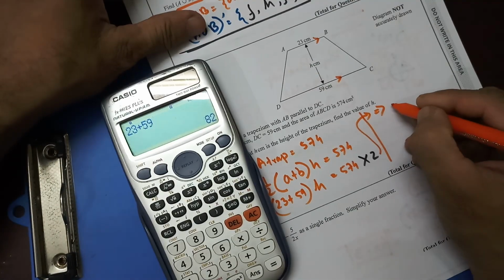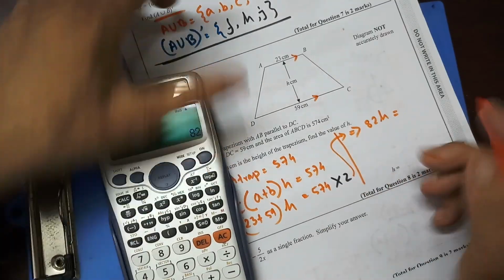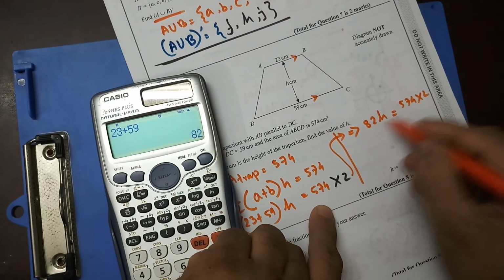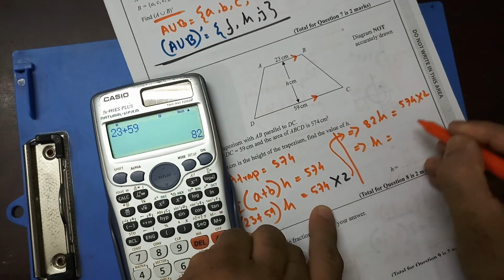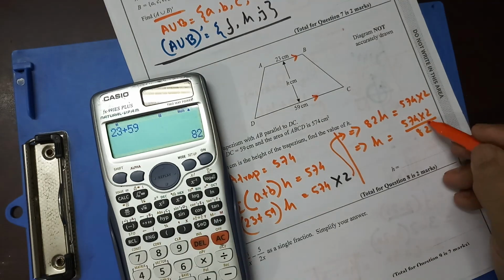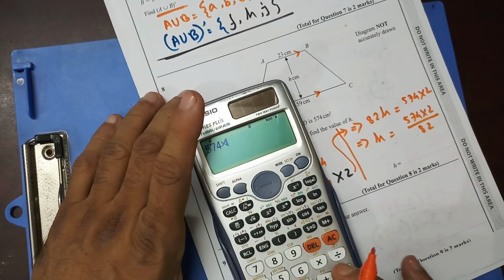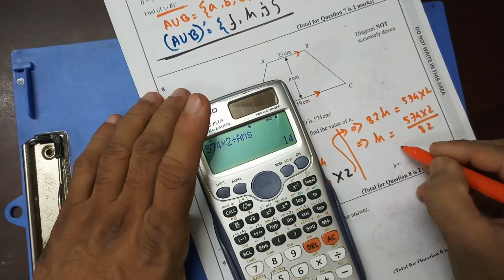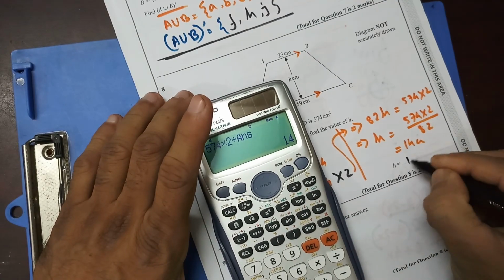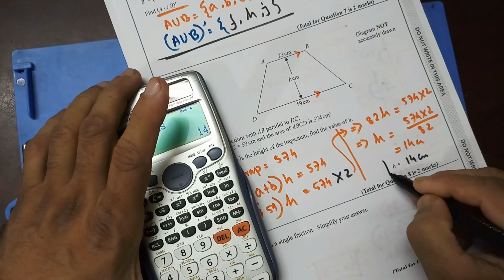I got 82. H equals, I'm not going to multiply this out, because sometimes it's easier this way: 574 times 2 divided by 82. Sometimes it can cross out, but since I have a calculator, I'm just going to use it now. So I get 14 centimeter. There is a space, so you can write down H is 14. All the units are centimeter, so it's 14 centimeter.